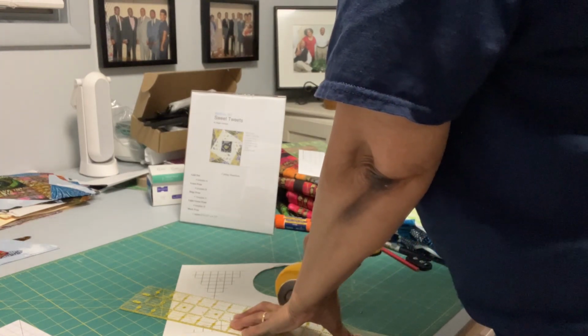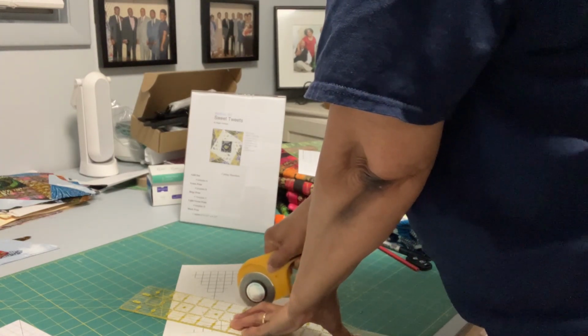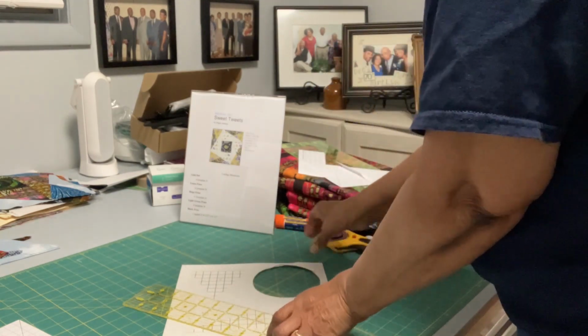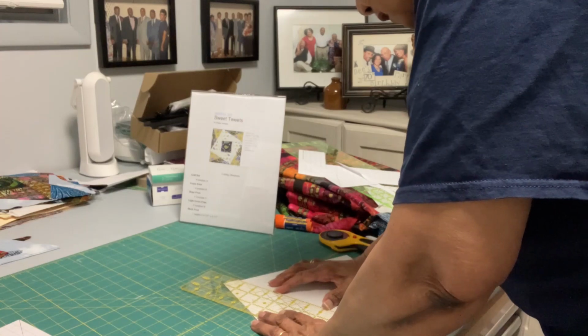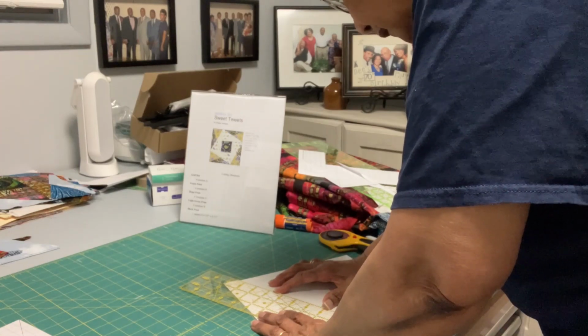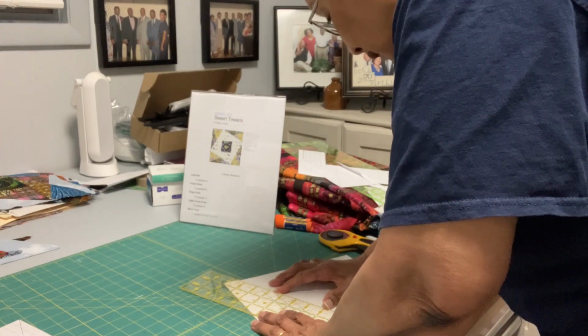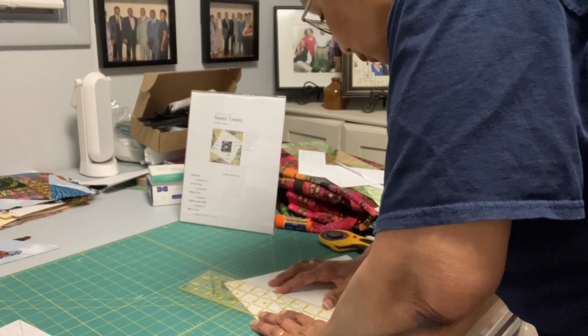And I'm just cutting along the edge of the ruler. And you can see that I'm adding to the template. And in a minute, when I get it all cut out, I will show it to you.